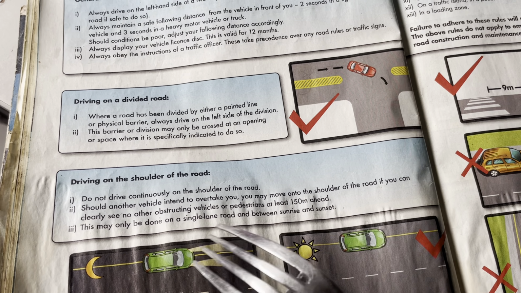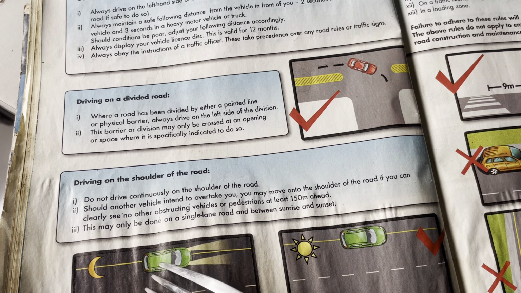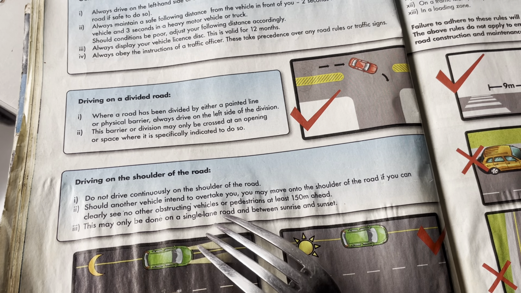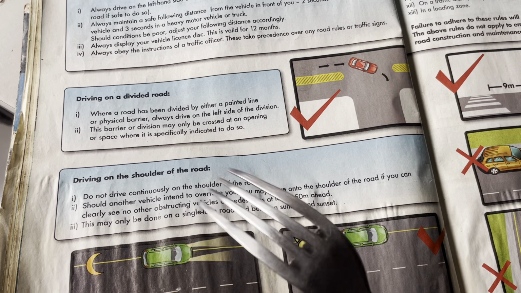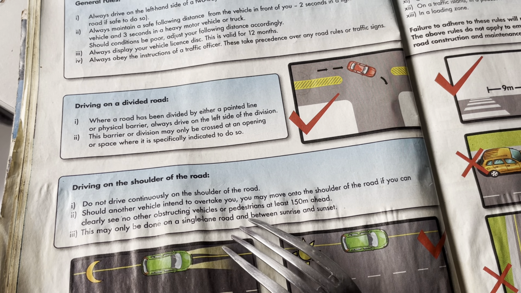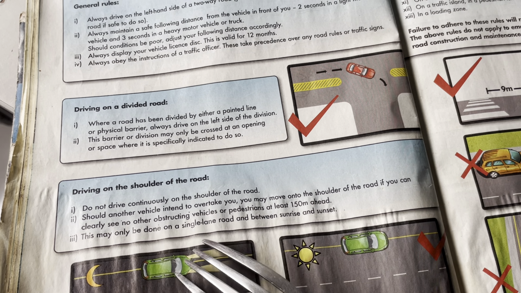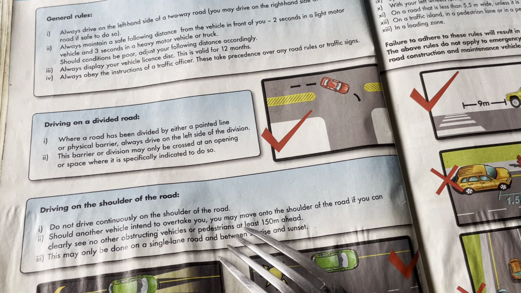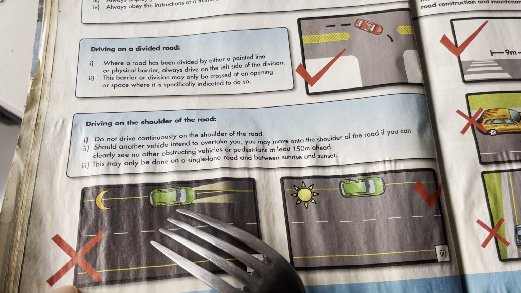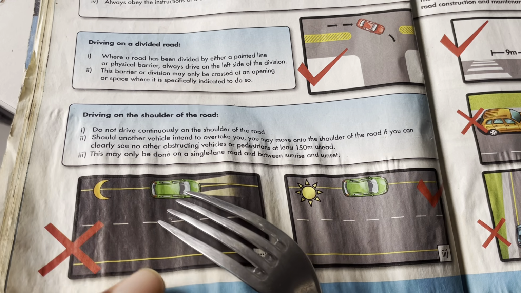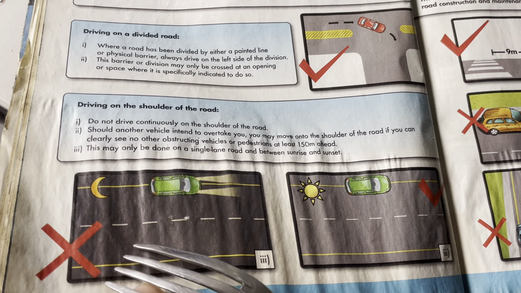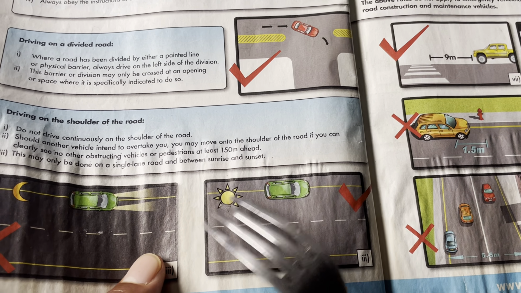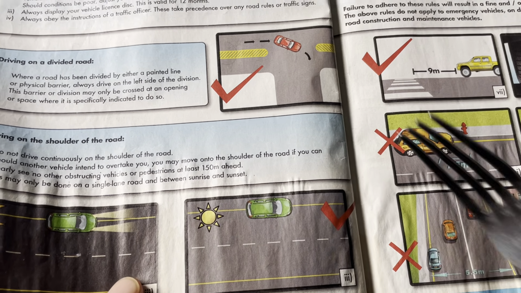So you are then allowed to drive on the yellow line to allow another vehicle to overtake you, if you can clearly see that within 150 meters ahead there is no obstructing vehicle or property that you will run into, and you do this between sunrise and sunset, so during the day. Driving on the shoulder of the road at night is prohibited, but you can drive on the shoulder of the road during the day to allow another vehicle to overtake you.